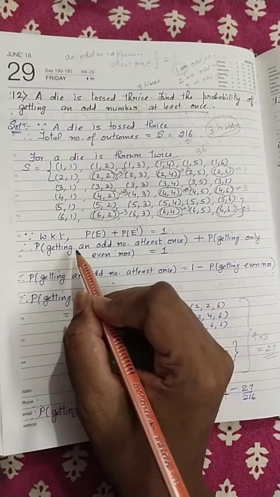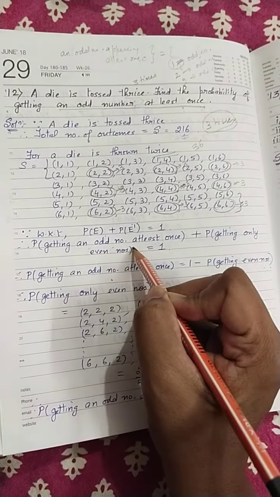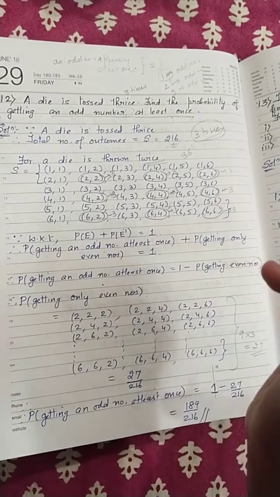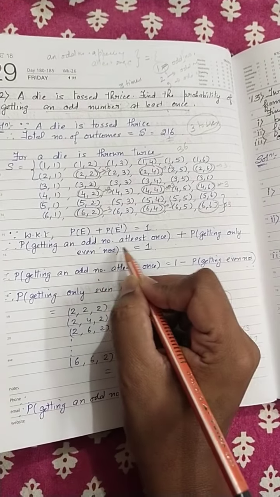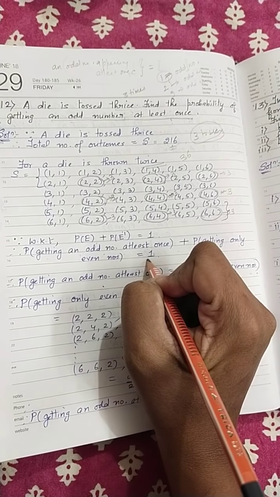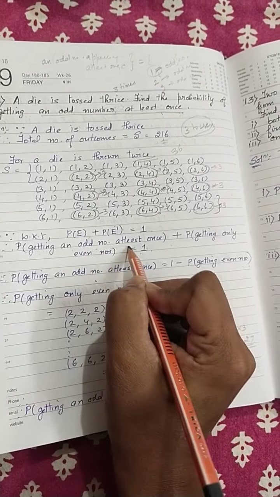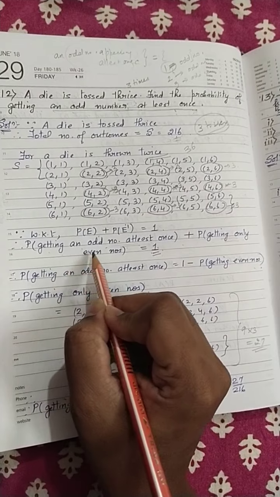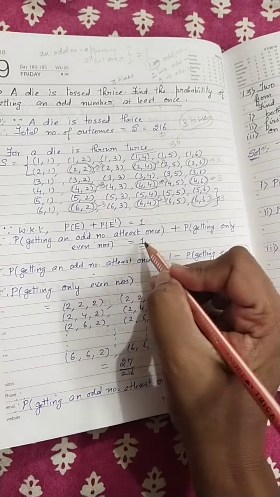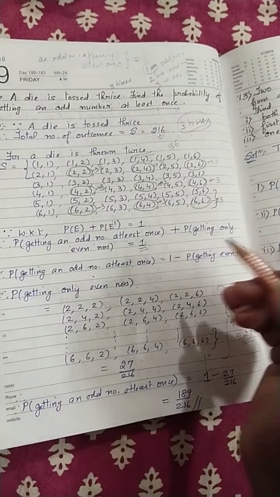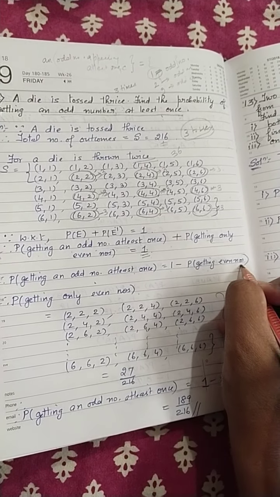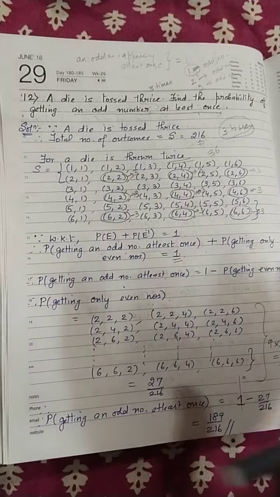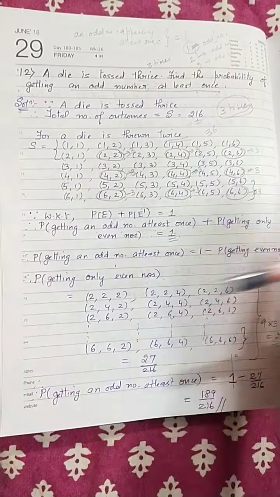That is what I have written here. The probability of getting an odd number at least once and the probability of getting only even numbers together make the probability 1. That means success plus failure together is 1. So the probability of getting an odd number at least once will be equal to 1 minus the probability of getting only even numbers. Now how do we find the probability of getting only even numbers? For that we will take the help of this sample space.